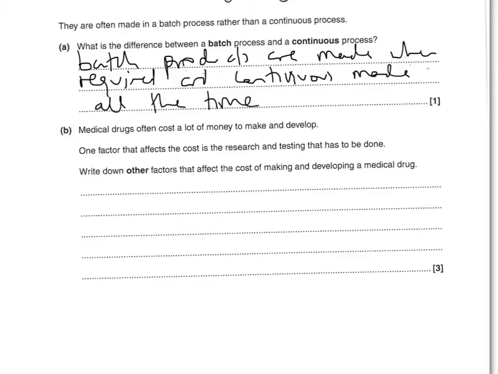So you could say about the cost of workers, or you could say labour, salaries or wages for those. So that's for 1 mark. For another mark, you could say that the energy or electricity or gas or power costs money. You could say that raw materials or starting materials cost money. You could say that marketing or advertising costs money.